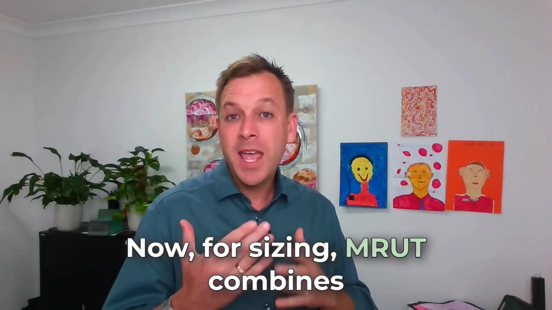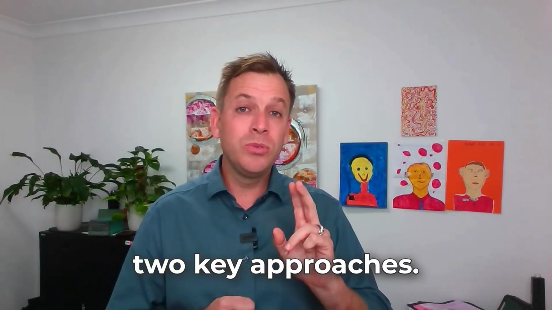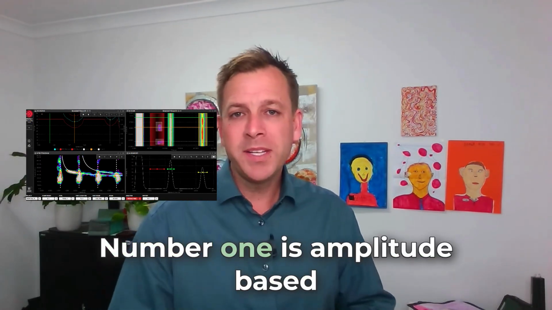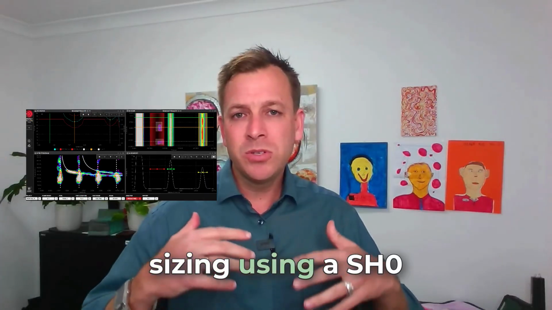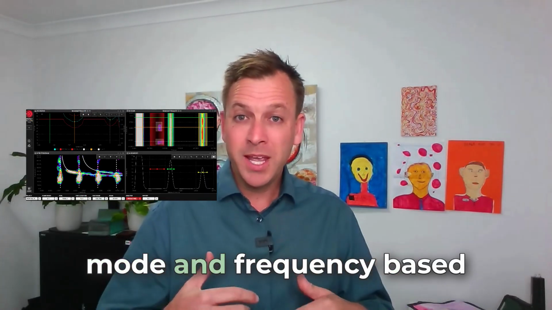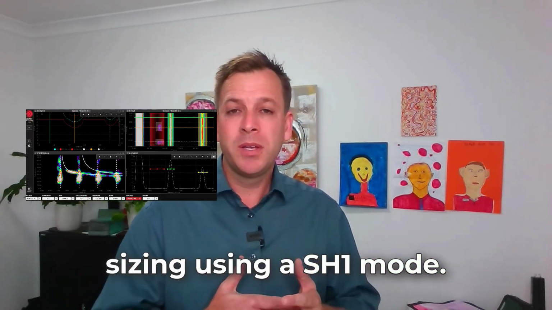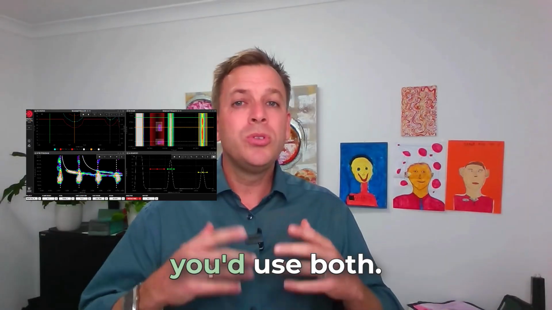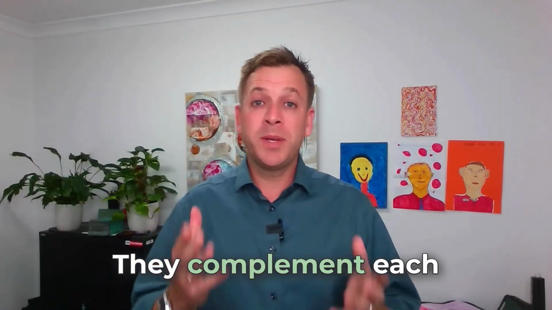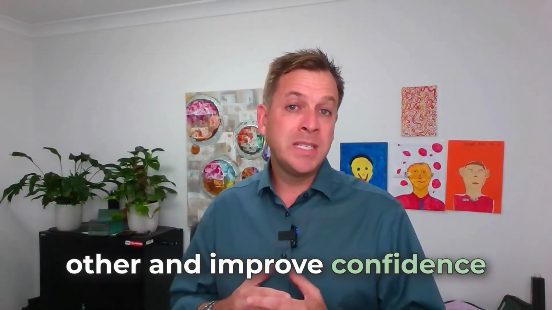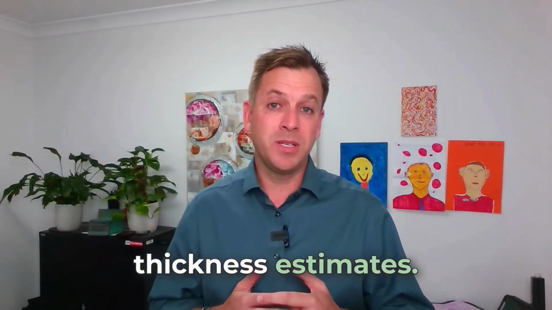Now for sizing, MRUT combines 2 key approaches. Number 1 is amplitude-based sizing using a shear 0 mode, and frequency-based sizing using a shear 1 mode. Now in a perfect world, you'd use both. They complement each other and improve confidence in remaining wall thickness estimates.